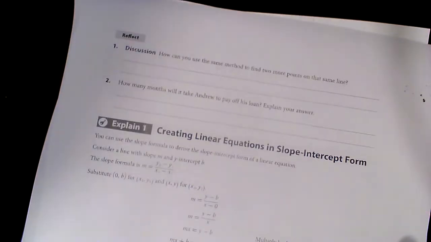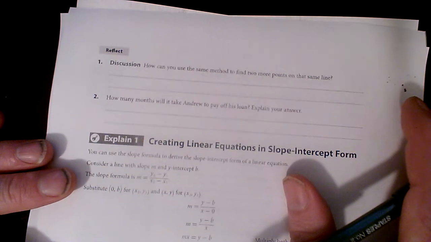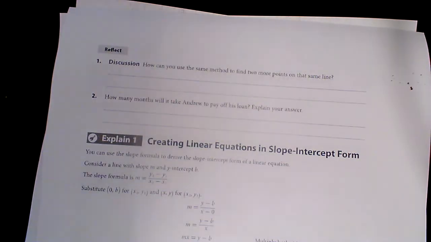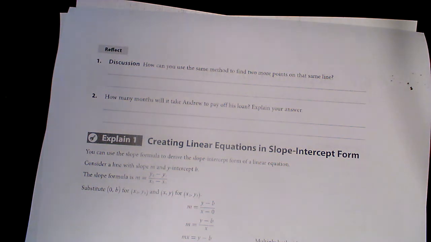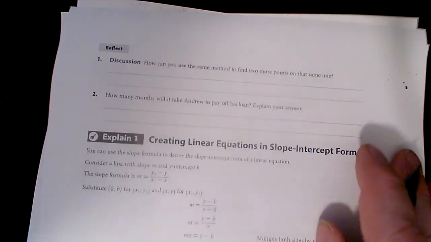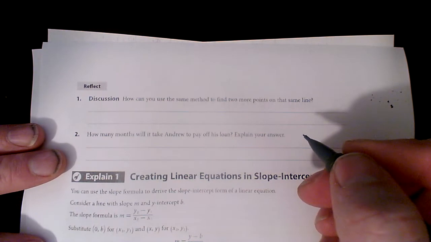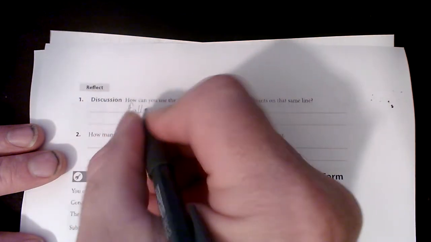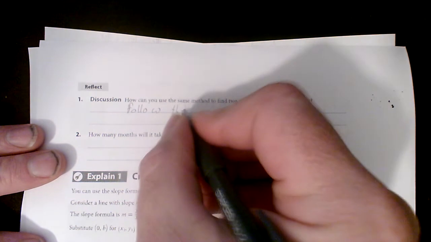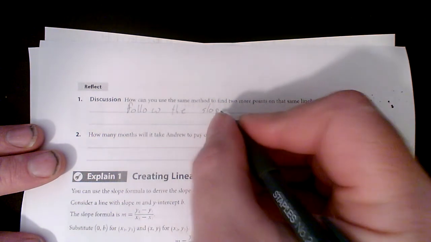How can you use the same method to find 2 or more points on the same line? Well, you know what? There's a lot of ways to do that. But what if, right? All we did was follow the slope, right?